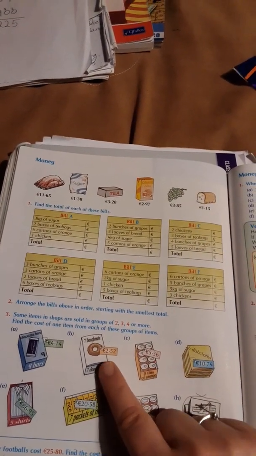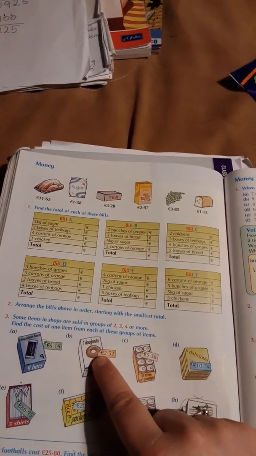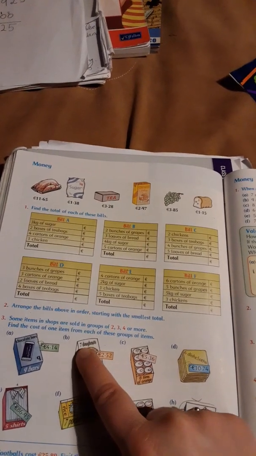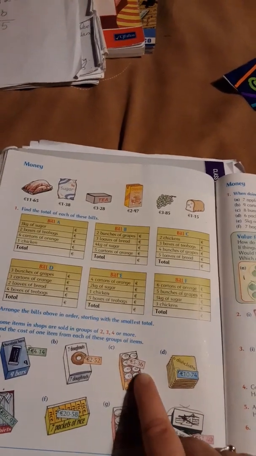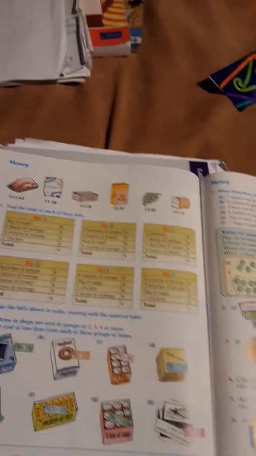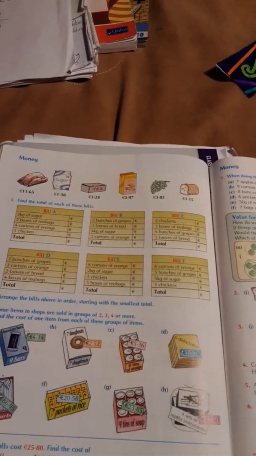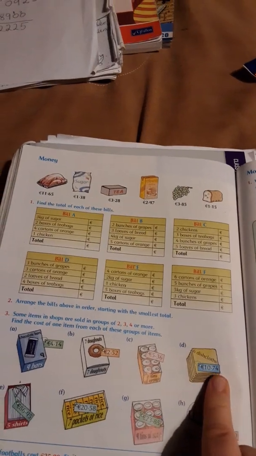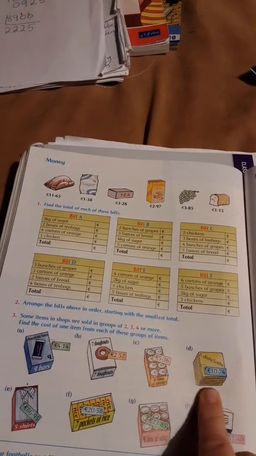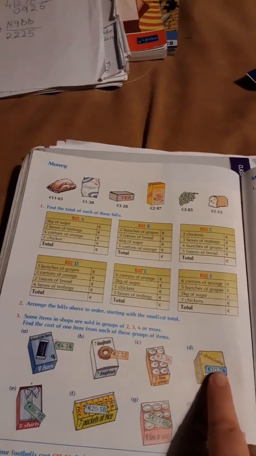So in order to find out what one donut only costs, you need to divide $2.52 by 7, short division. In this crate, you've got 8 tins of orange. Costs $5.36. To find out how much one tin of orange costs, you must divide by 8. Similarly here, to find out what one dish costs, you divide by 6.